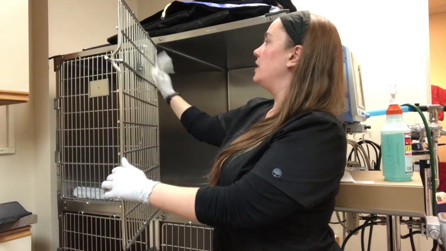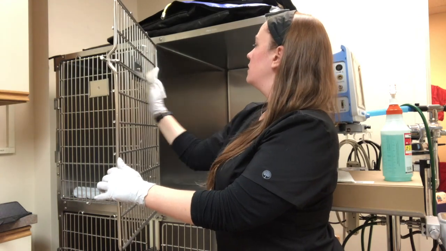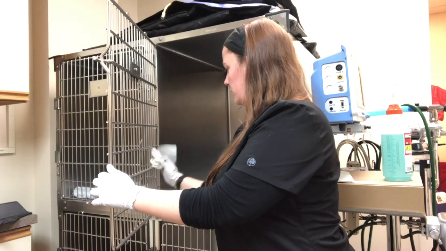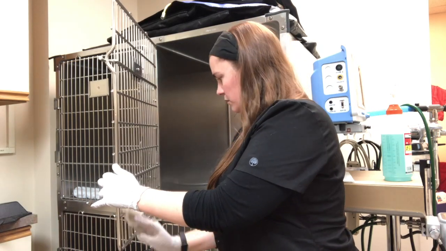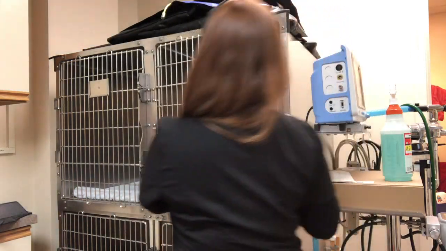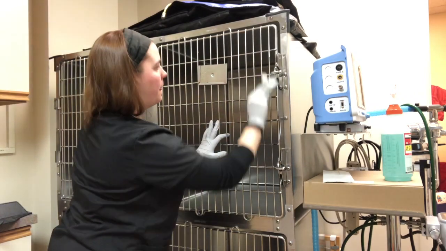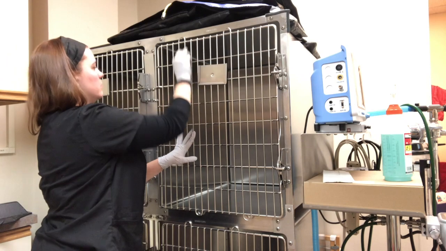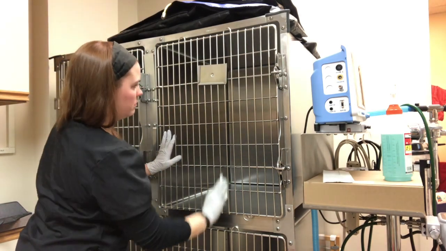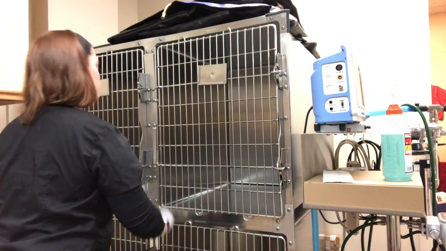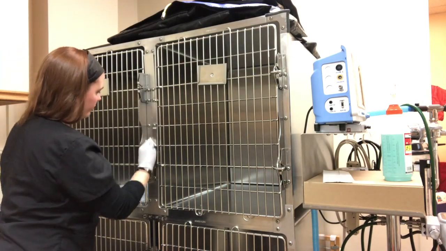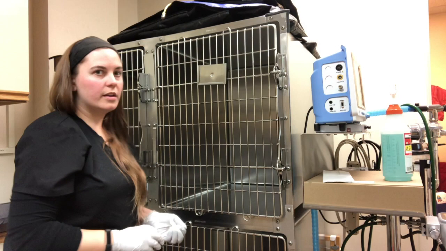Don't forget the inside of our door, and the outside. And now we have a nice clean cage for our next patient.